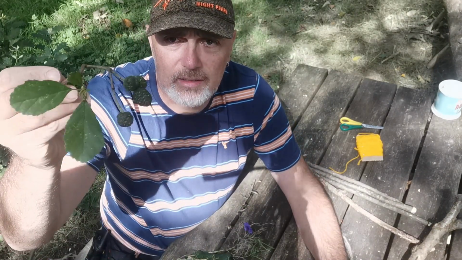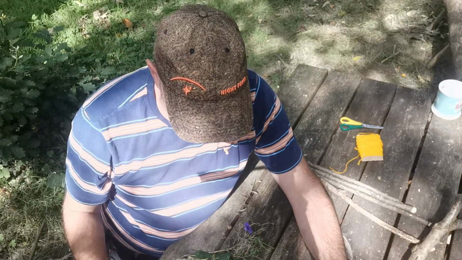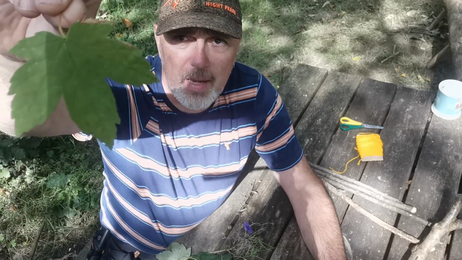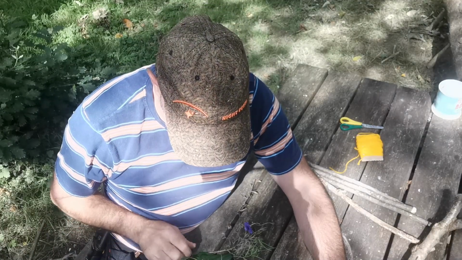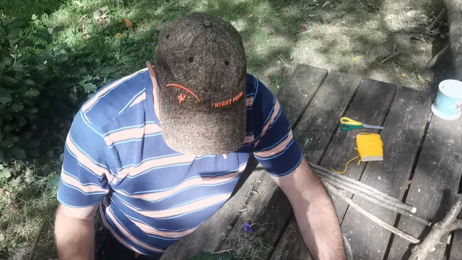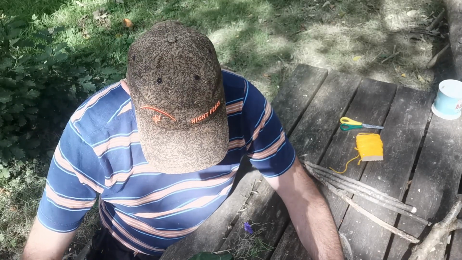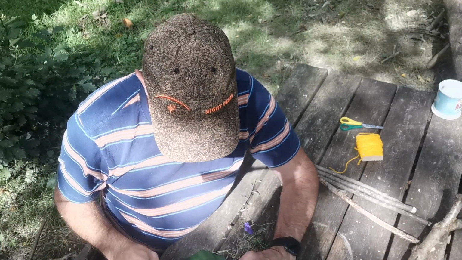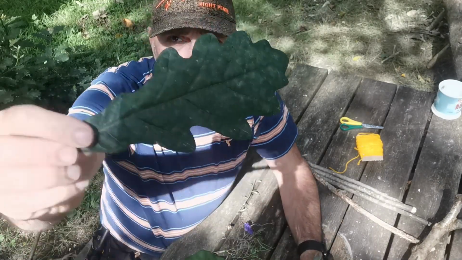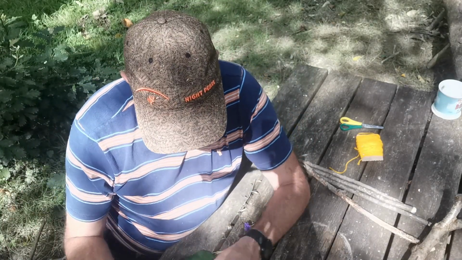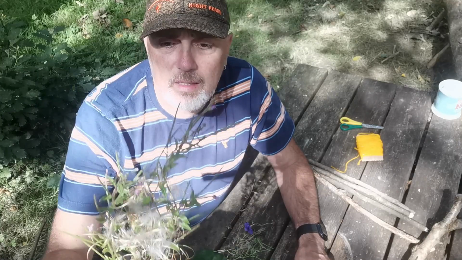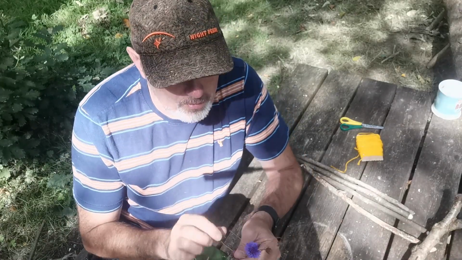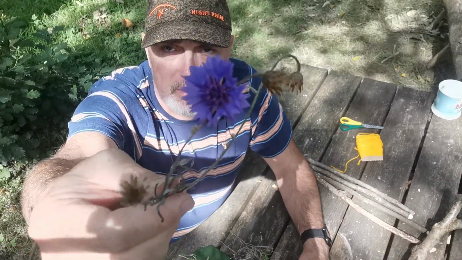There's an elder seed there, an elder cone. See that? And some maple leaves. Oh, wrong way. Come back. Some elder leaves. Some oak. Some fireweed. And we've got a random flower here. I'm not even sure what that is, but it's quite pretty.